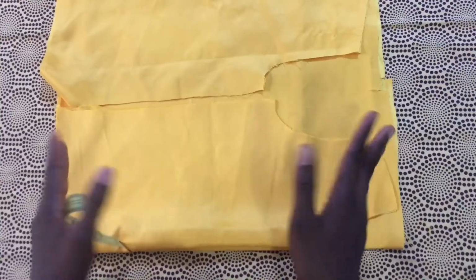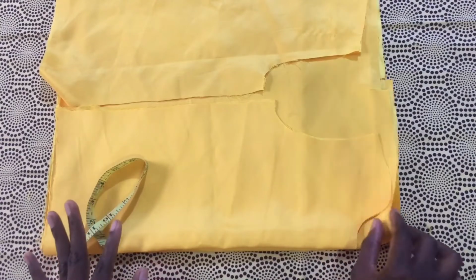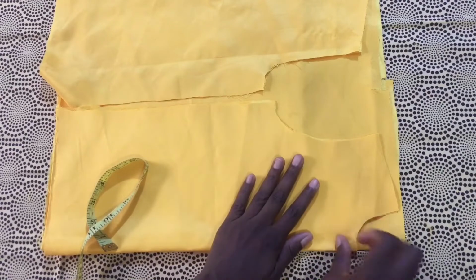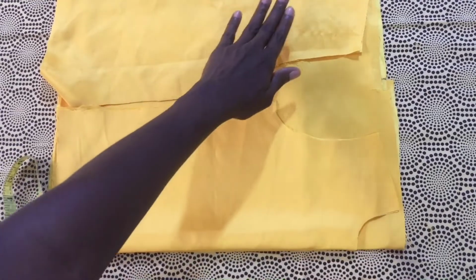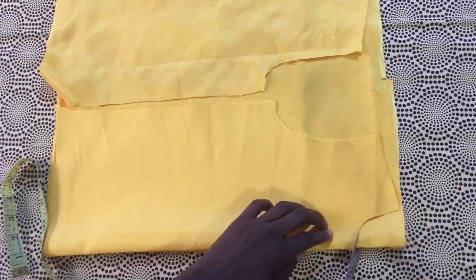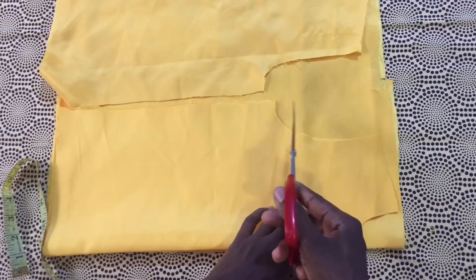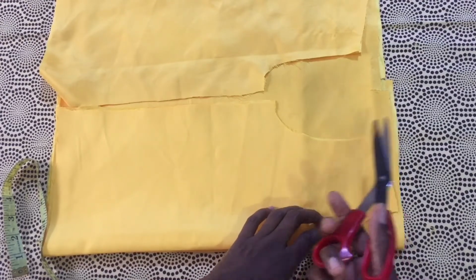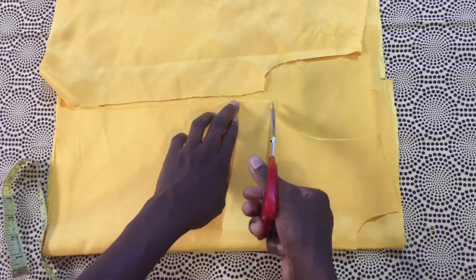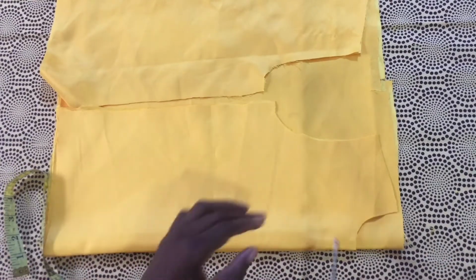To cut the facing for the top, I folded a piece of the fabric into 2 like this, and I placed the front pattern on the folded part, and then I placed the back pattern on the other side. So what I'm going to do now is just to trace out the armhole, the shoulder slope, the neckline, armhole, shoulder seam, and then I'll come down by 2 inches from the armhole line. 2 inches is just perfect, so I'll just get right into it.